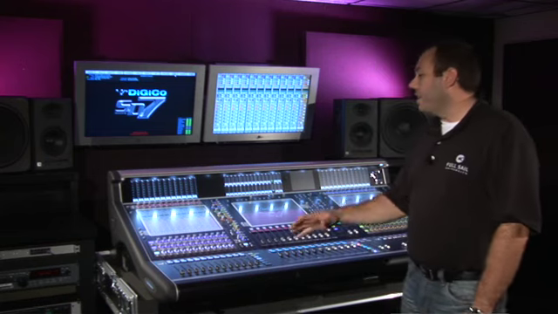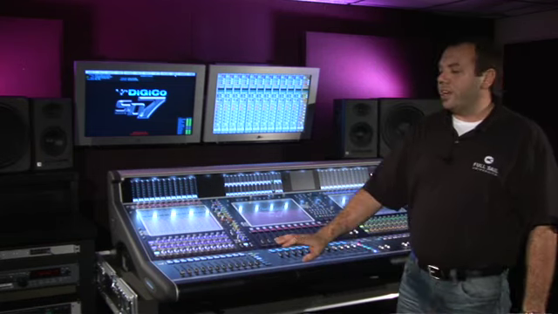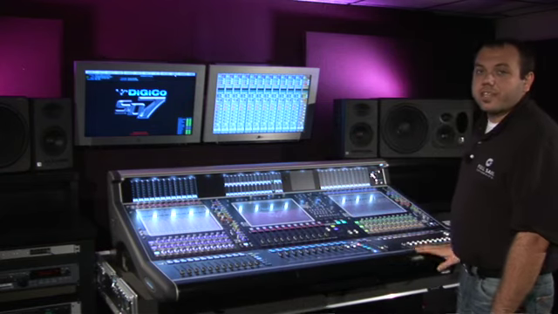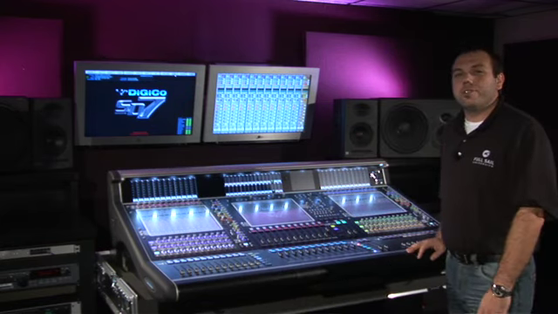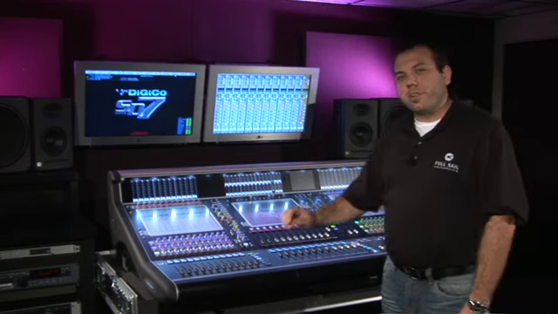Okay, now let's start talking about the graphic EQs a little bit. The graphic EQs are available to be patched into any processor channel. So that can be your inputs, your matrices, your auxes, if you're running monitors on the console, groups. So basically with groups, I'm going to stick with that for a second and patch one across my master bus.